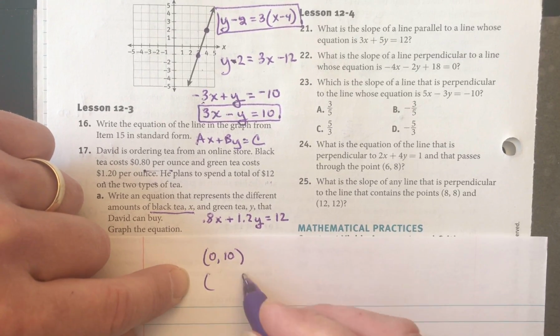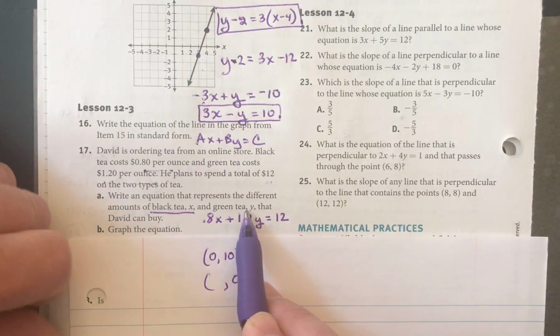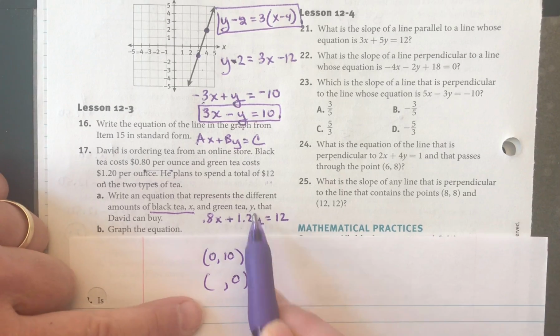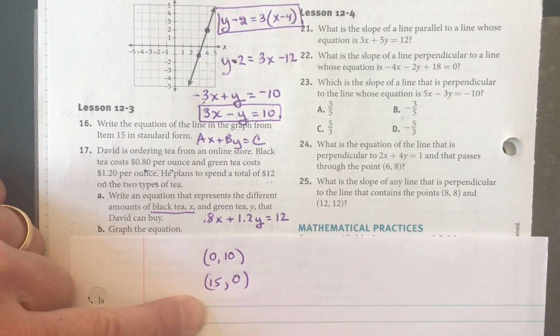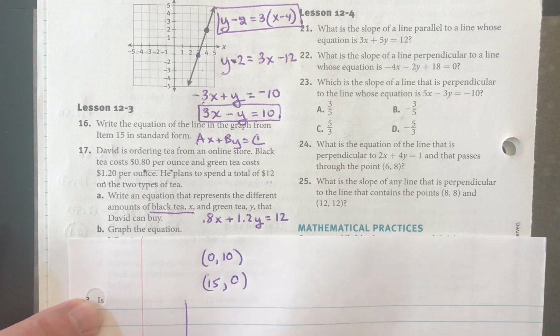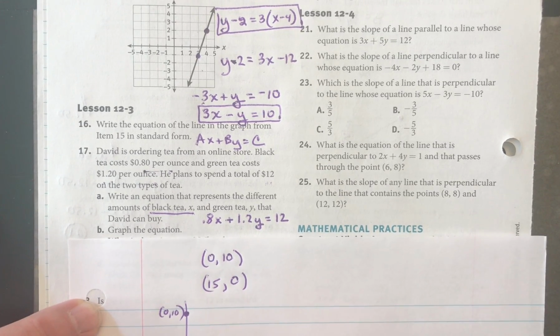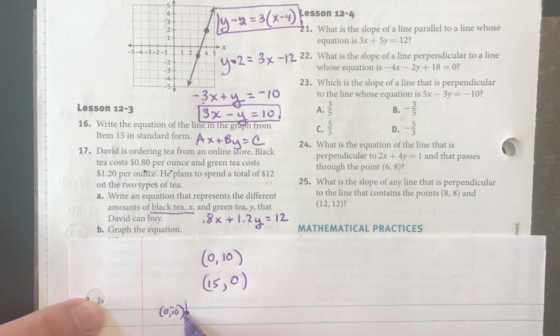If he does not buy any green tea, then this part of the equation is 0, and x would be 15. So now, when we graph this, it would look like this. This would be 0, 10, and over here, for the x-intercept, that would be at 15, 0. And we would get a line that looks like this.